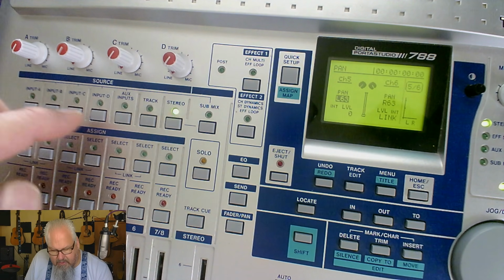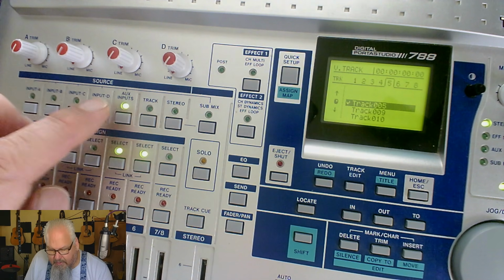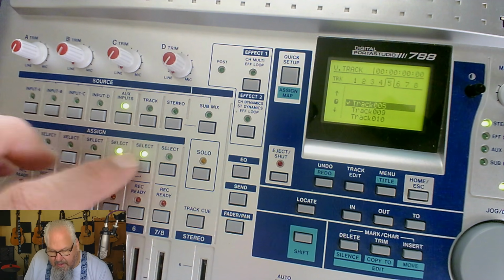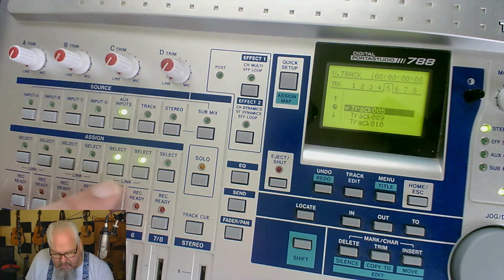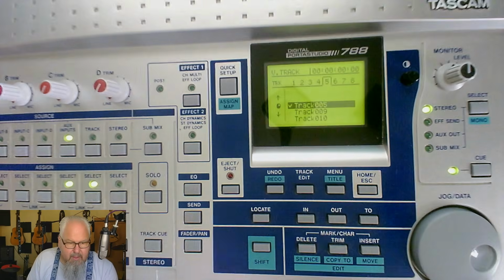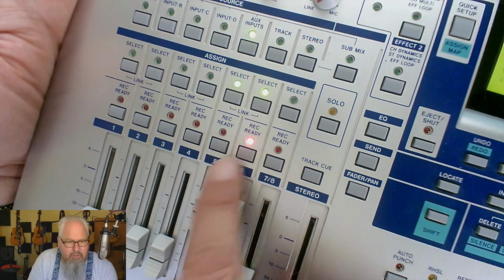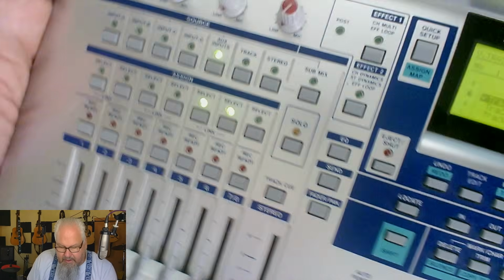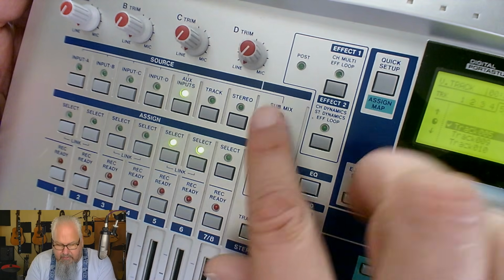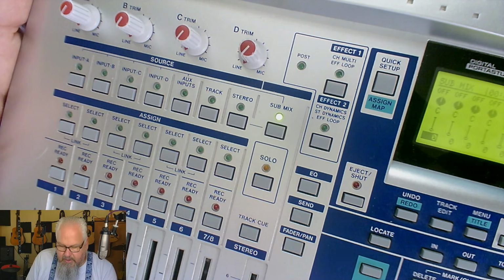So let's go to stereo. Stereo does not show that. Track input, there we go. So now it's showing the virtual tracks here, but it's saying that auxiliary inputs 5 and 6 are linked. So what does that mean? That means that 5 is your left side and 6 is your right side. So I just turned on record there. So either way, that's how we do that. And then you have your submix button here. That's for later. That's for when you want to listen to stuff.